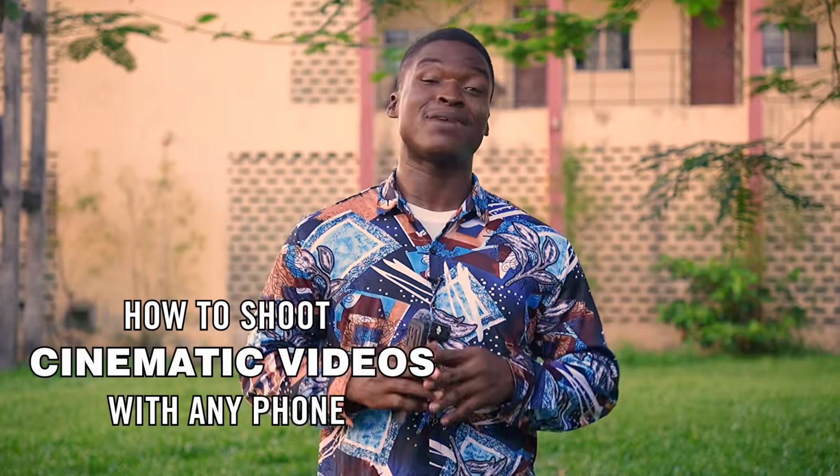Okay everyone, there you have it. How to shoot cinematic videos with any phone. You can see these steps were very easy. I mean, you can achieve this with that phone on your hand, no matter how little or how big it is.